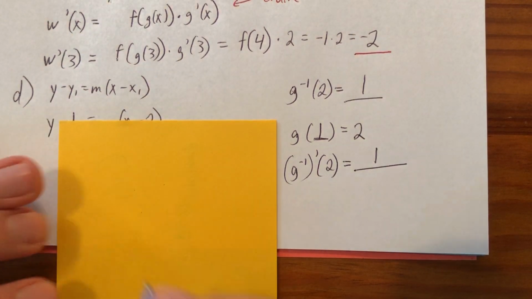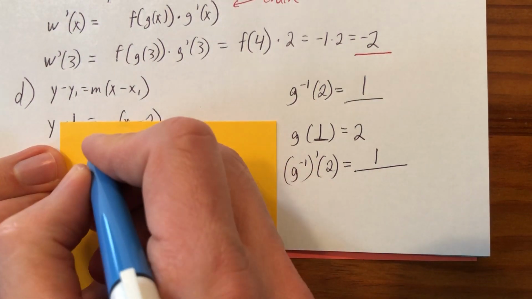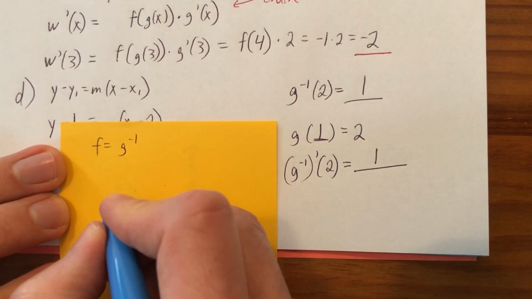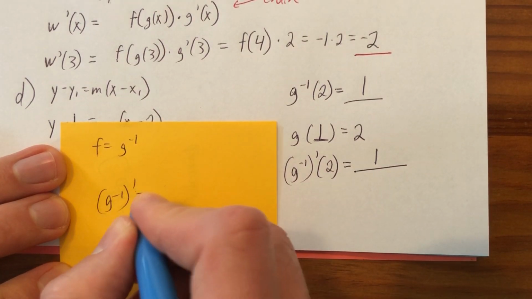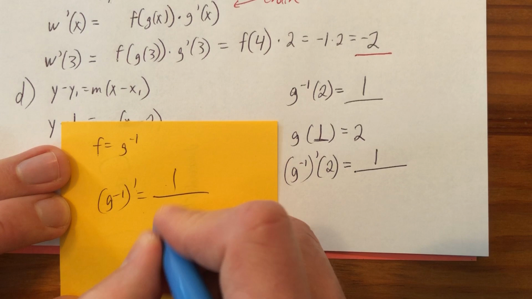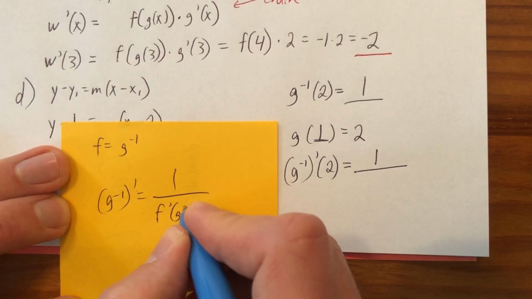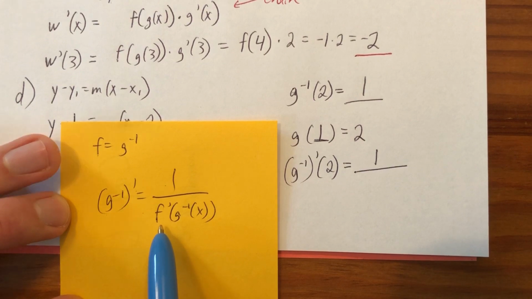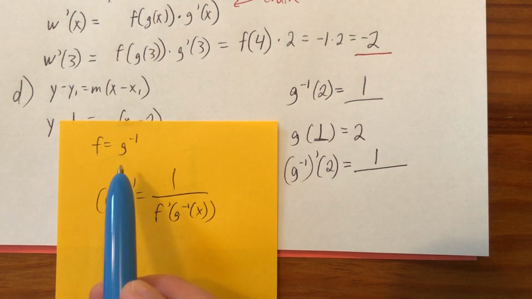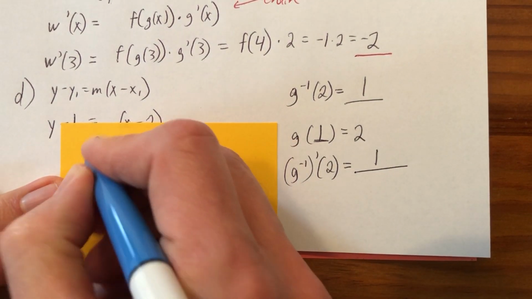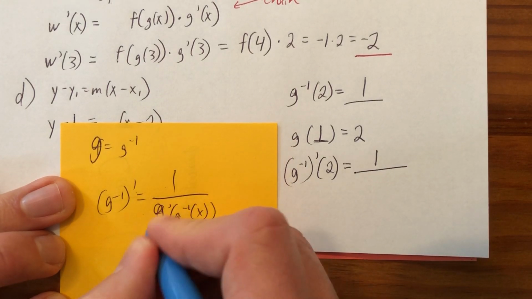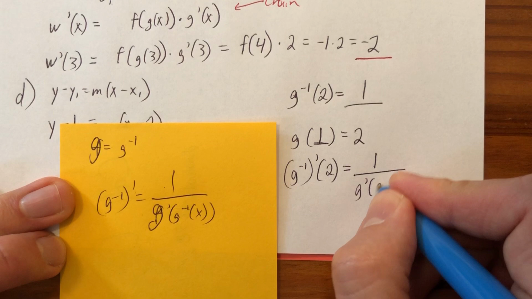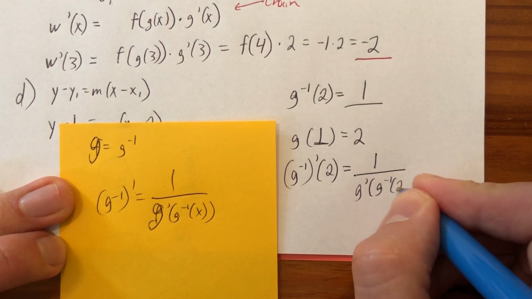When we would do it, we'd be like, well, if f and g are inverses, so you don't have to write this, but if I had this, then I would say that the slope was f prime of g inverse of x, and I would do that. And so we're used to having an f there because we're like, oh, f and g are inverses. Well, in this case, g and g inverse are inverses, so this is going to be g prime, okay? So g prime, g inverse of 2.